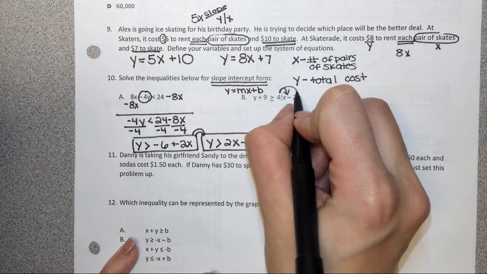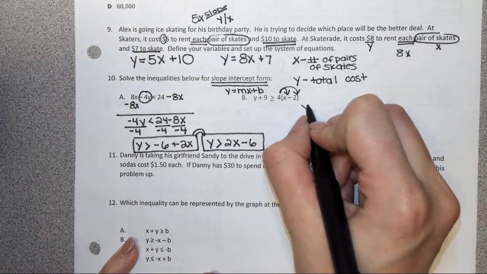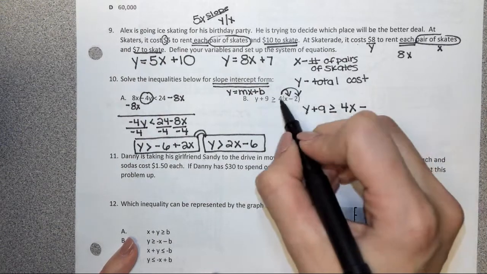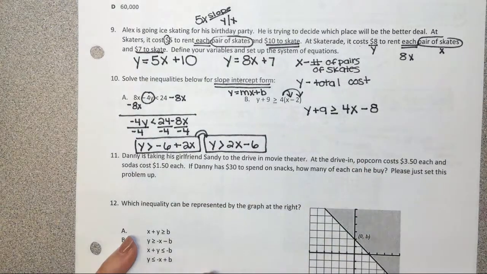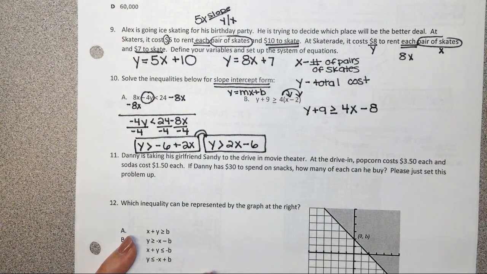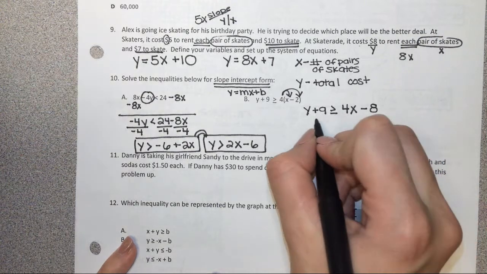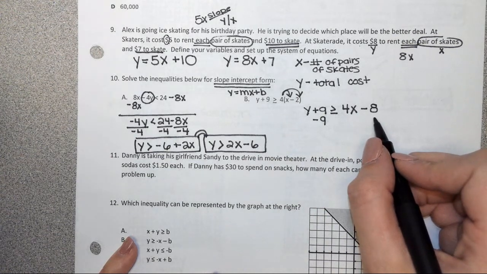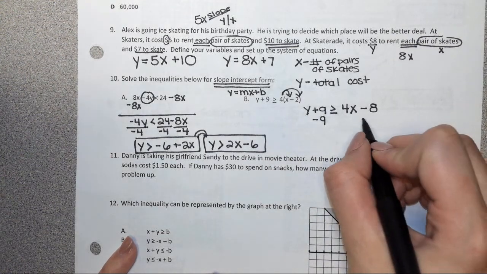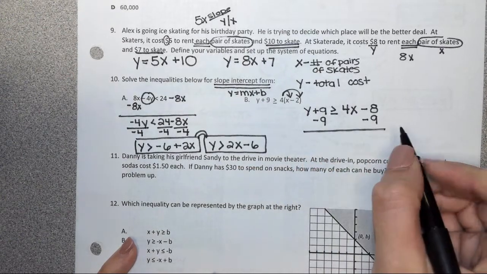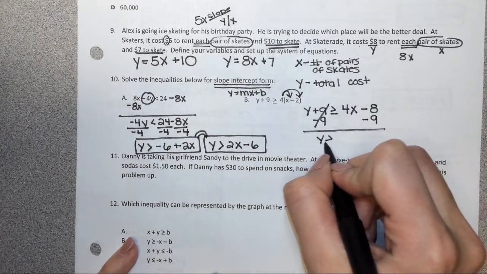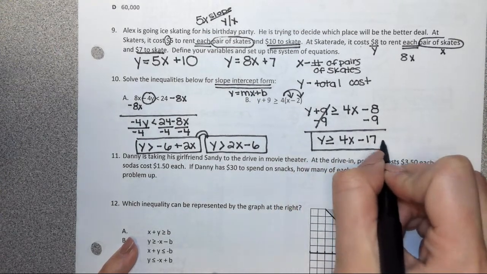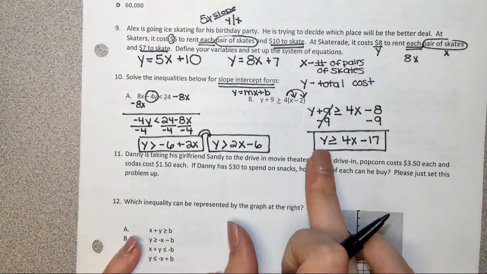So let's look at b. We have to distribute because there's parentheses. So we get y plus 9 greater than or equal to 4x minus 4 times a negative 2 is 8. So we hip-hopped, and now we have to move across. How do I get rid of a plus 9? I subtract 9. If I do it to one side, I have to do it to the other. But I'm not going to do it to the x, only to the 8. Those cancel out, so y is greater than or equal to 4x minus 17. And that is in y equals mx plus b.